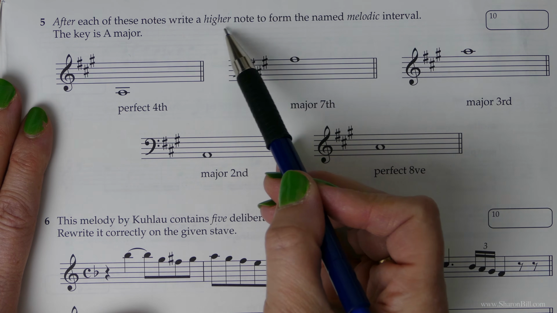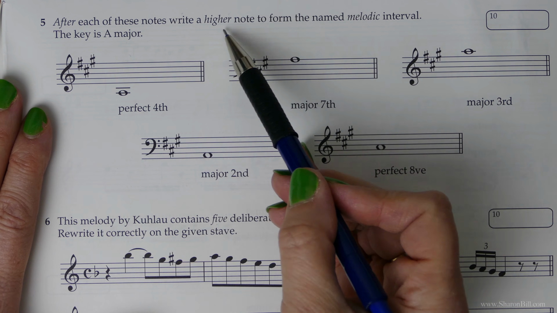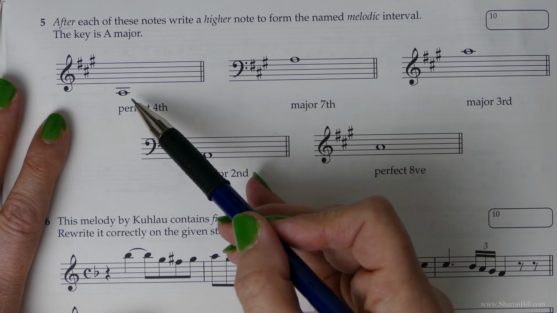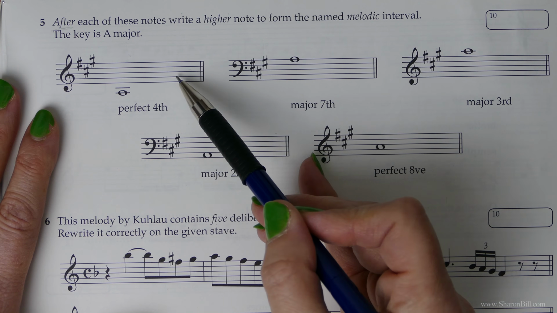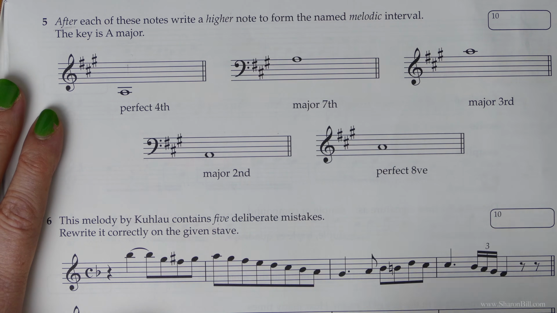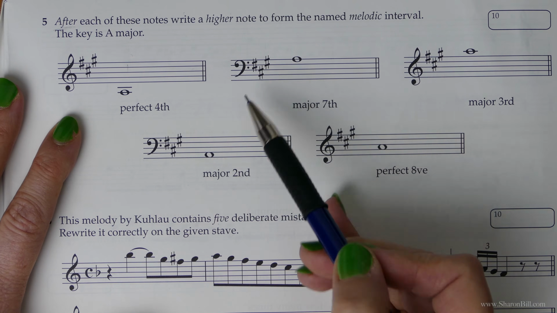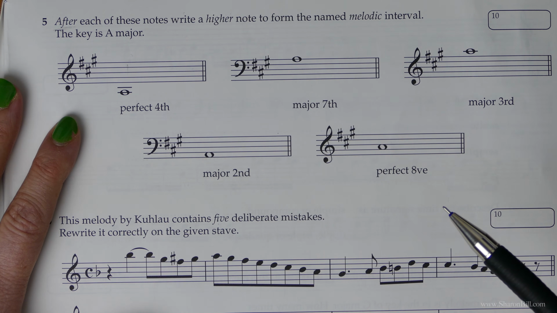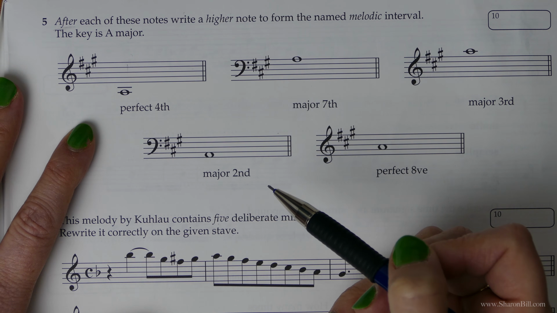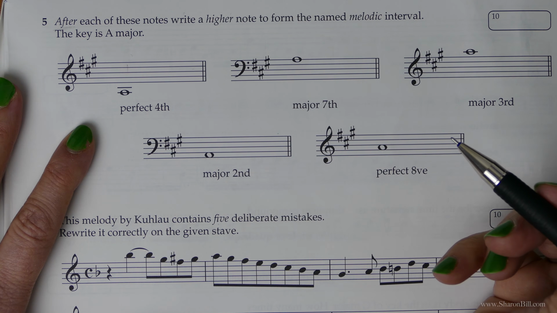The note must come higher, otherwise if you drop an octave you change the interval, and we need the note to come after because it needs to be a melodic interval coming one after the other as in a melody. If it was a harmonic interval, then they'd come one on top of each other like a harmony or a chord. The key is A major, however sometimes we need to watch out whether we need to add accidentals or not if we're going to go to a minor interval.